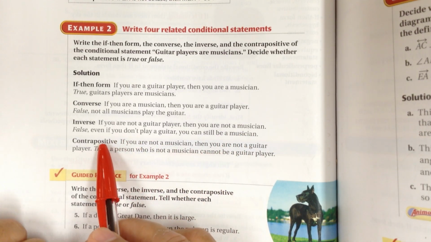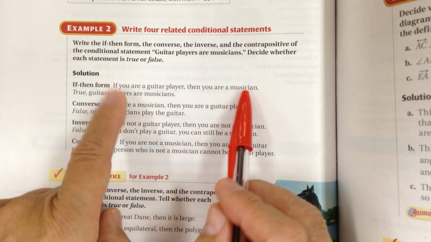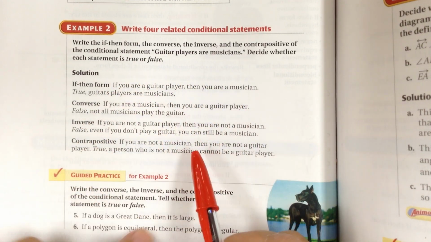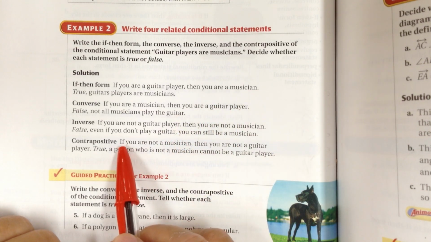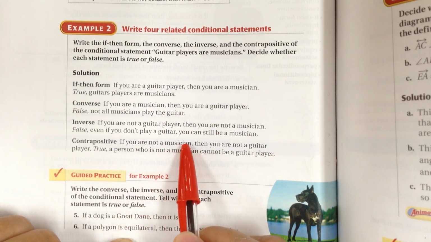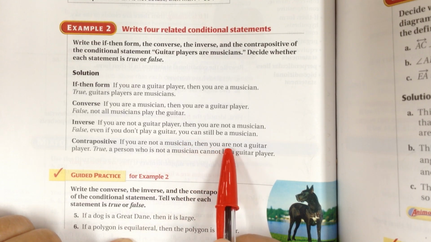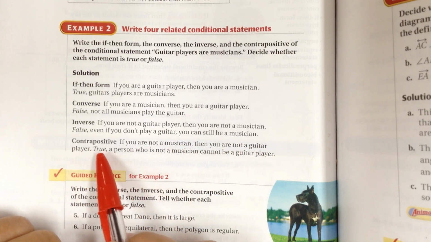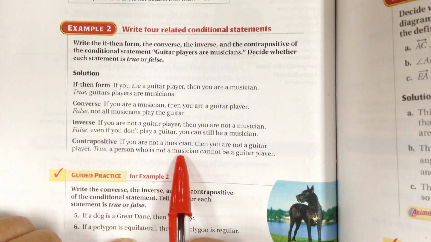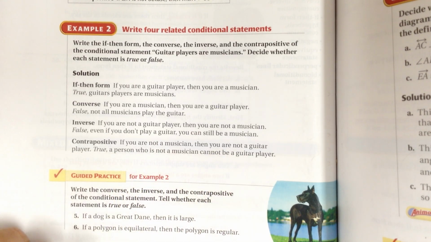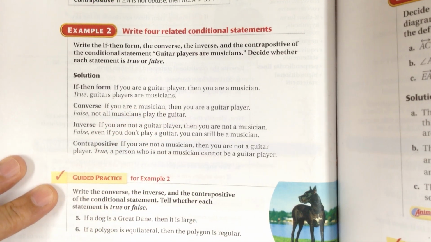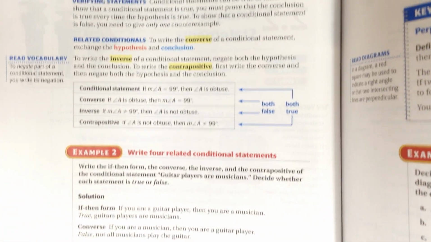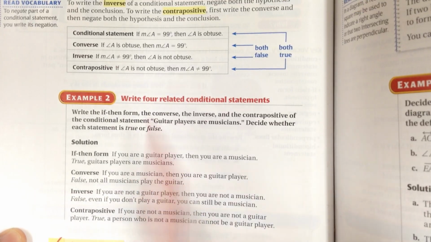Okay, now here's the contrapositive. Remember, for the contrapositive, you switch the position and put a negation. So now the musician goes to the front and becomes not. So over here, if you are not a musician, then you are not a guitar player. So that's true. A person who is not a musician cannot be a guitar player. Make sure you understand the difference between all these four.